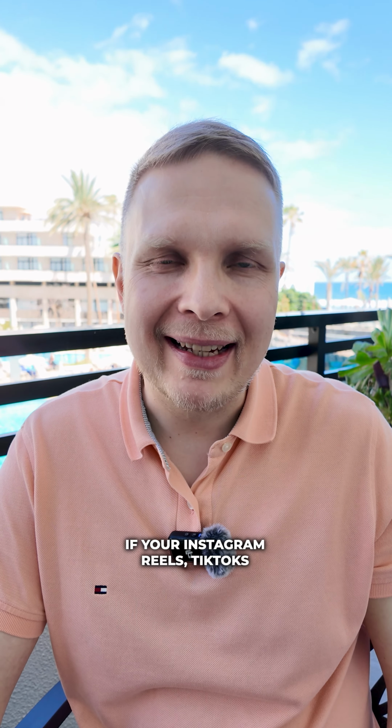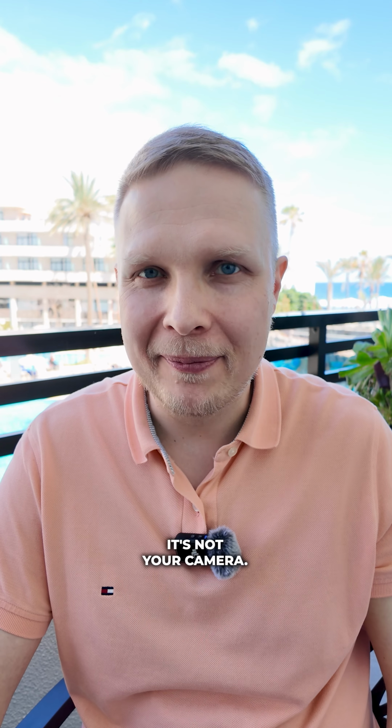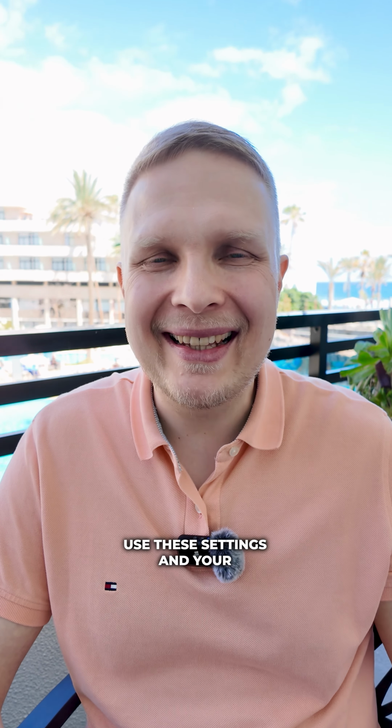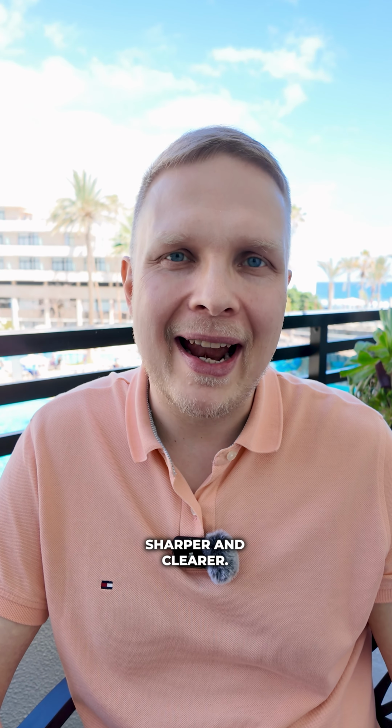If your Instagram Reels, TikToks or YouTube Shorts look low quality or blurry, it's not your camera, it's your settings. Use these settings and your videos look instantly more professional, sharper and clearer.